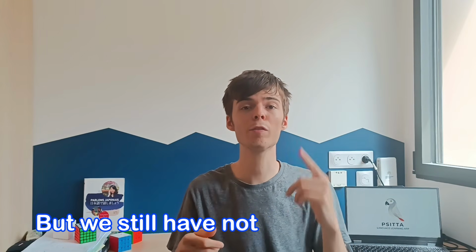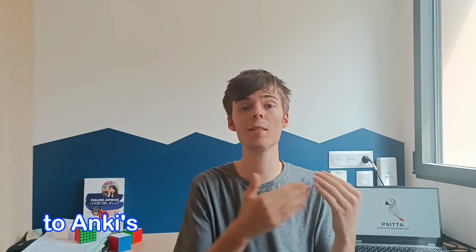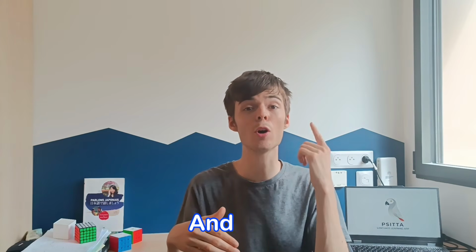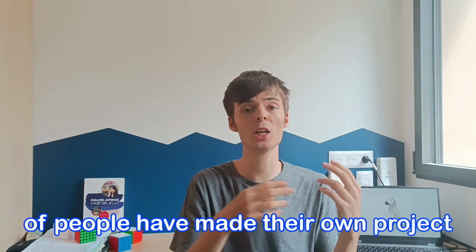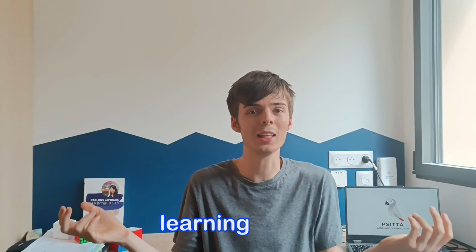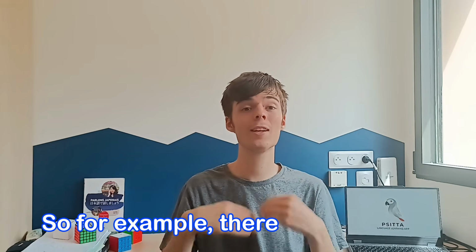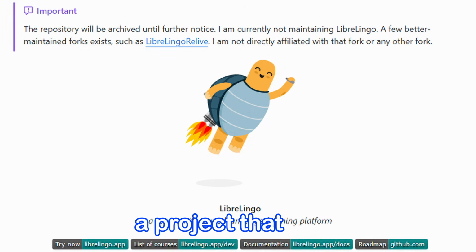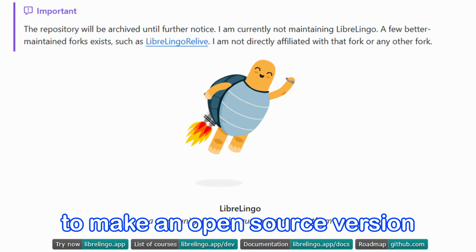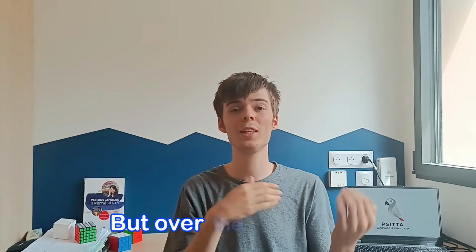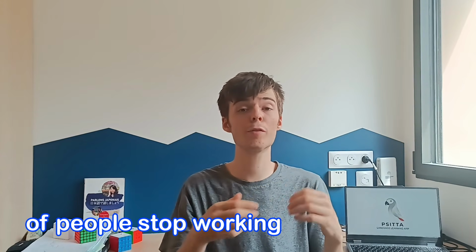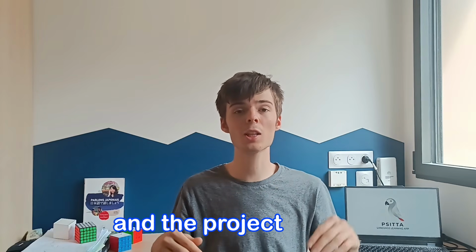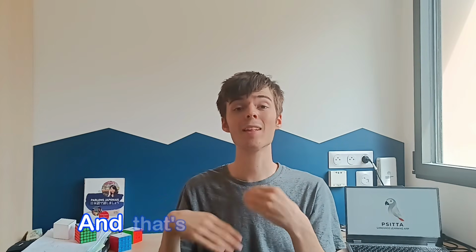But we still have not found a solution to Anki's and Duolingo's problems. And a lot of people have made their own projects to make the best language learning app. So for example, there is LibreLingo, a project that tried to make an open source version of Duolingo. But over the years, a lot of people stopped working on LibreLingo, and that project almost died more than once. And that's the first problem.